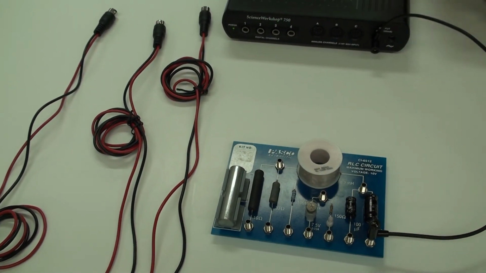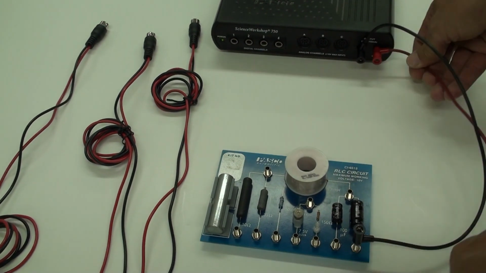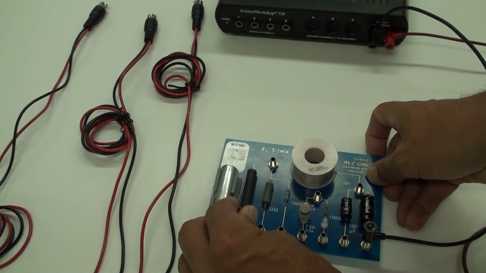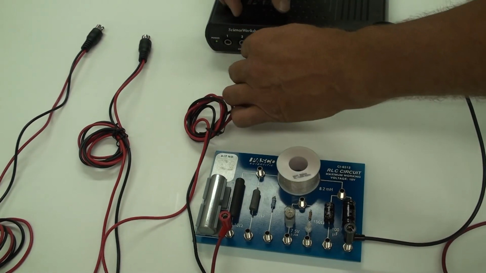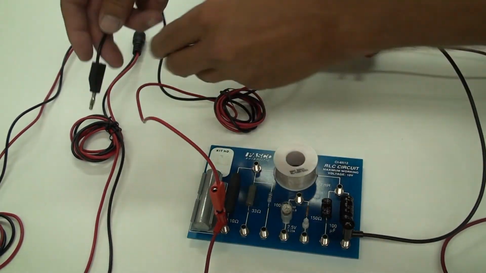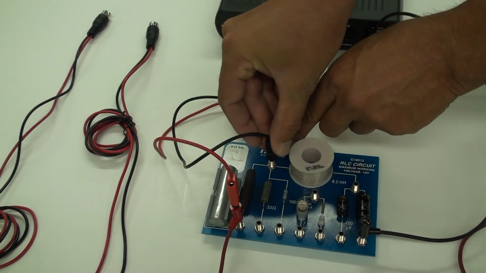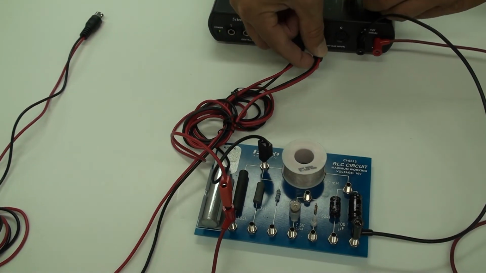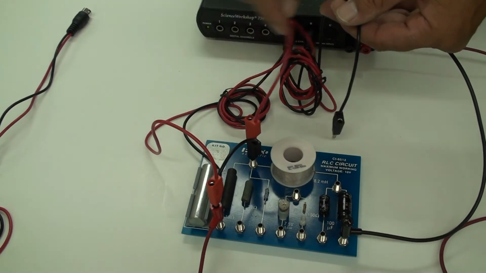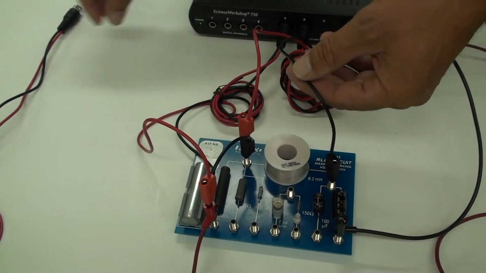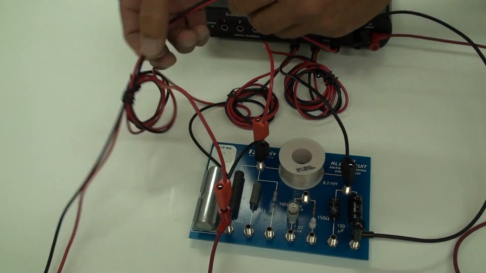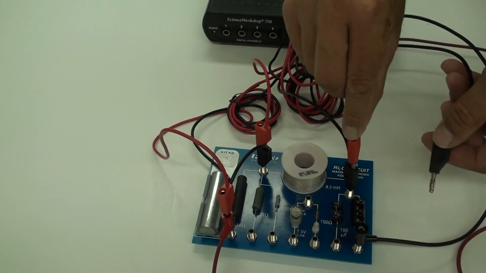Here's how we set it up. First, the AC voltage source. Notice where the red wires are placed. The probe for measuring resistor voltage goes to input A. The probe for measuring inductor voltage goes to input B, and the probe for measuring capacitor voltage goes to input C.